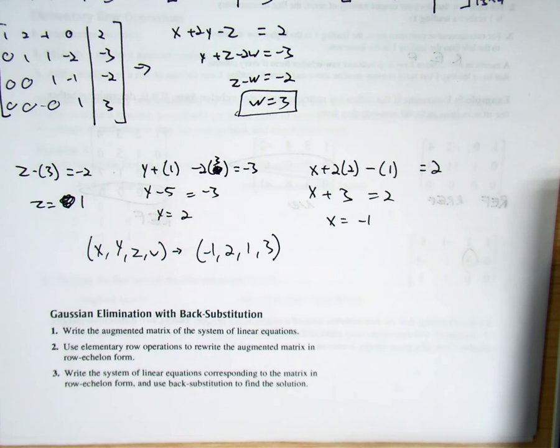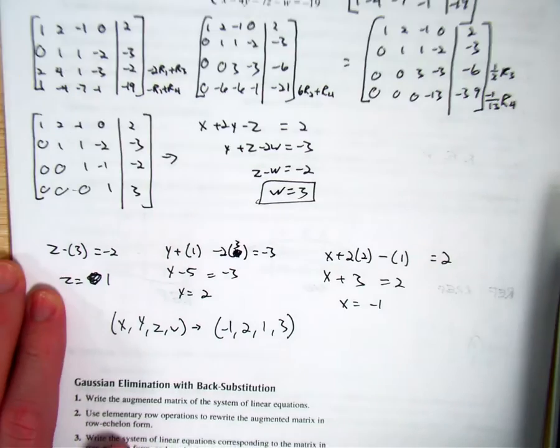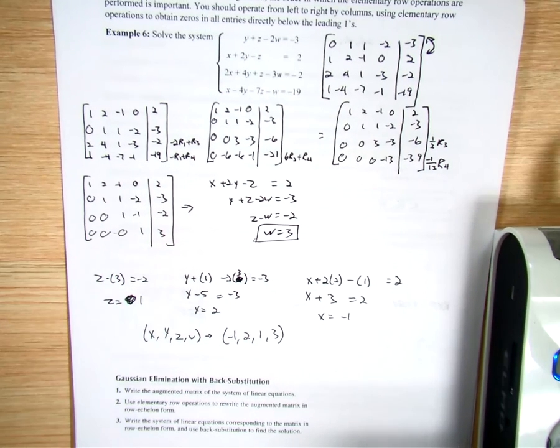Whew, there's a lot of writing. That was a lot. Take a look at that. Good work, team.